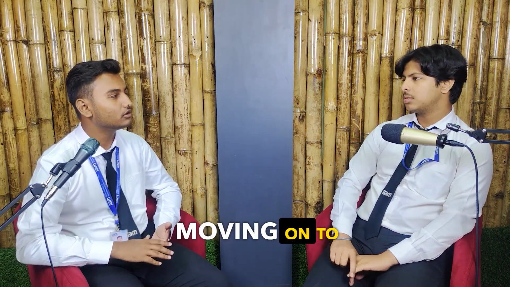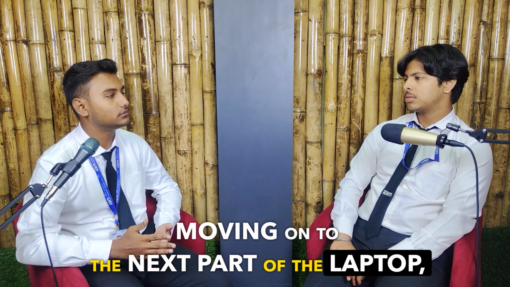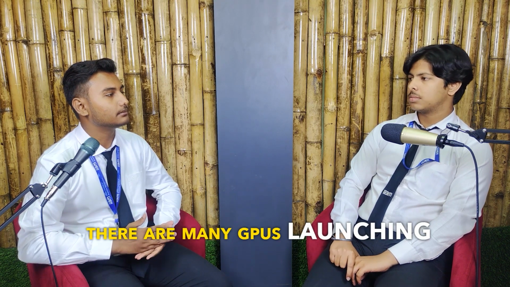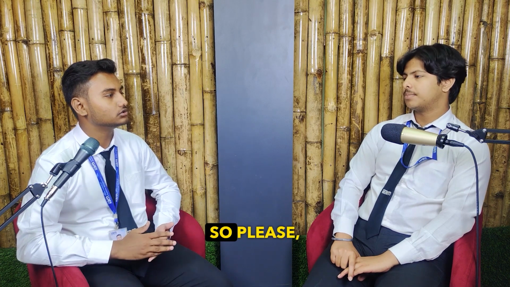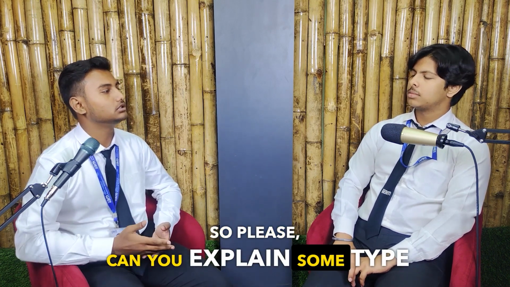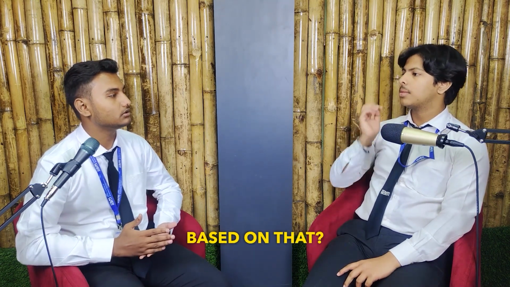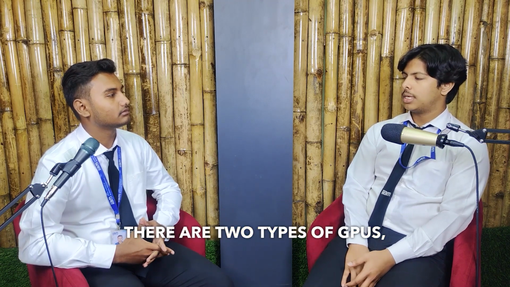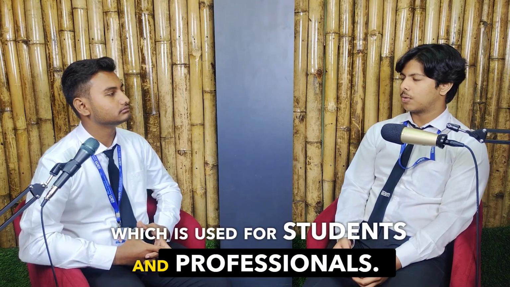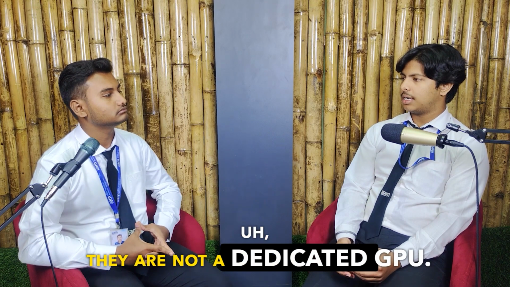Moving on to the next part of the laptop, which is the GPU. There are many GPUs launching. The main brand for GPUs is Nvidia, basically. So please, can you explain some types of GPU and the performance based on that? So first of all, there are two types of GPUs: dedicated and integrated. Integrated GPUs come in slim laptops, which are used for students and professionals. They do not have a dedicated GPU.